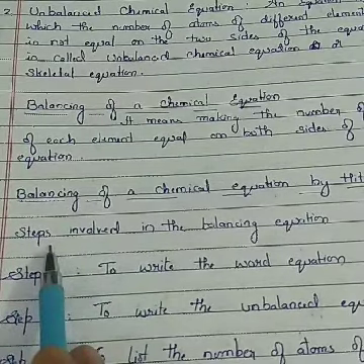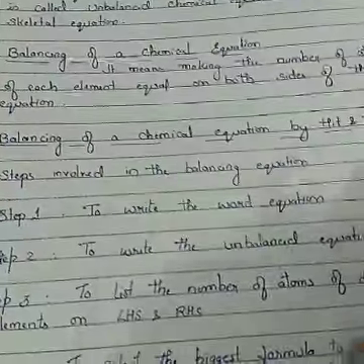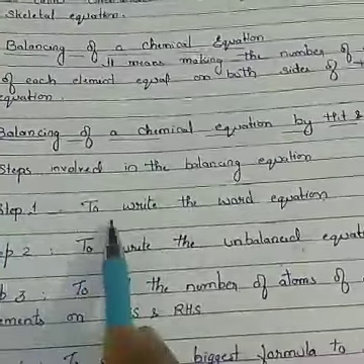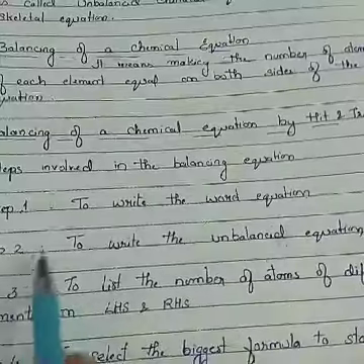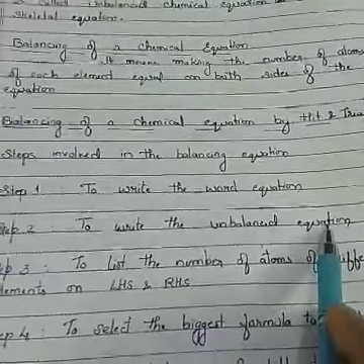Some steps to balance a chemical equation by hit and trial method. Step 1. To write the word equation. Step 2. To write the unbalanced equation.